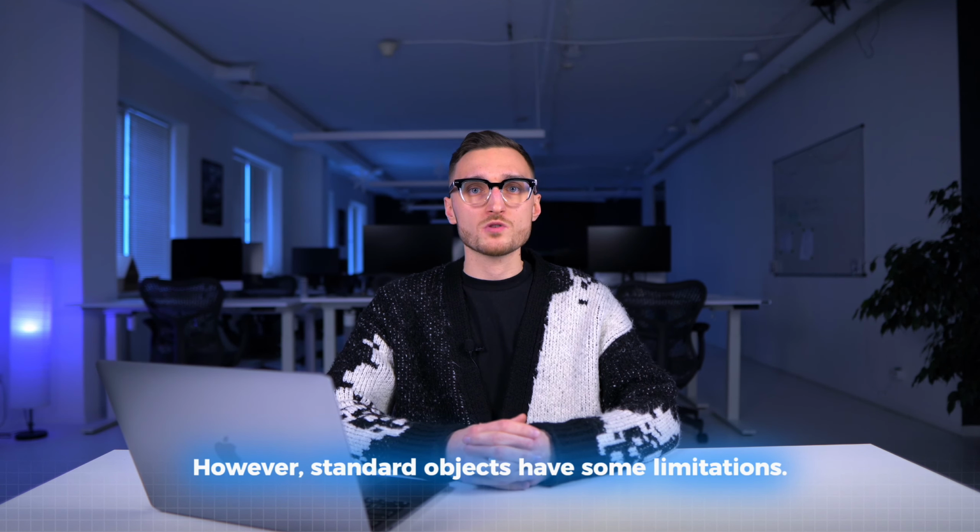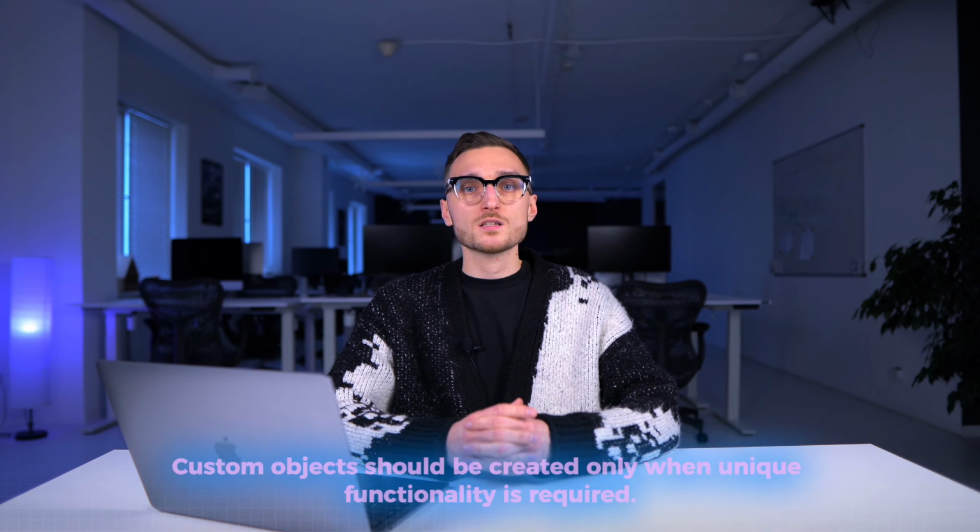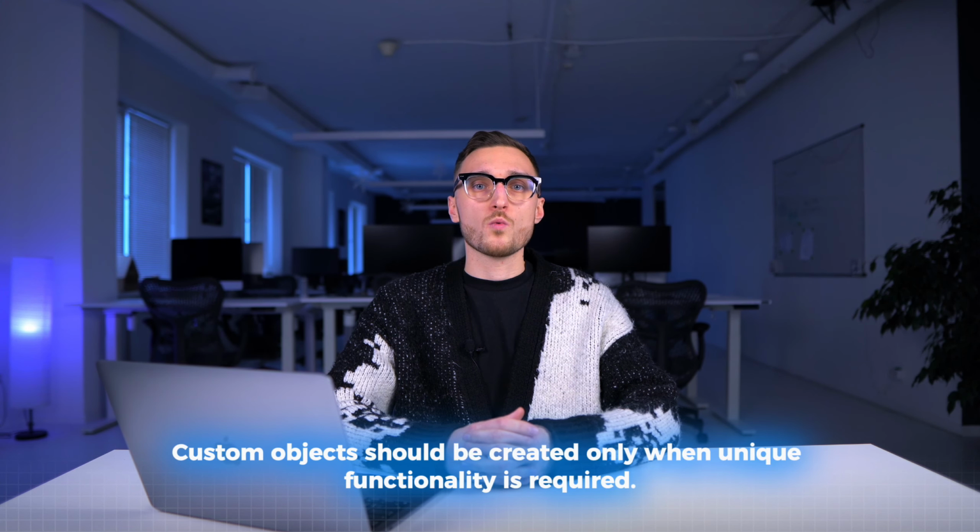However, standard objects have some limitations. First of all, there is limited ability to customize and modify objects, fields, and relationships. Secondly, they may not fit an organization's unique business processes and requirements. Ideally, Salesforce recommends using standard objects where possible to take advantage of integration and updates from Salesforce. Custom objects should be created only when unique functionality is required.